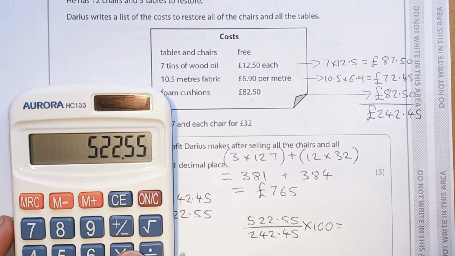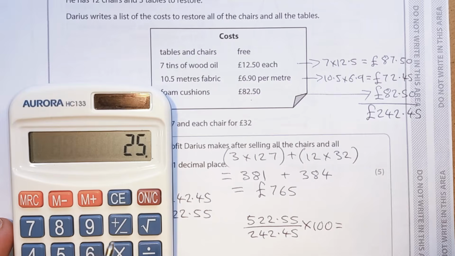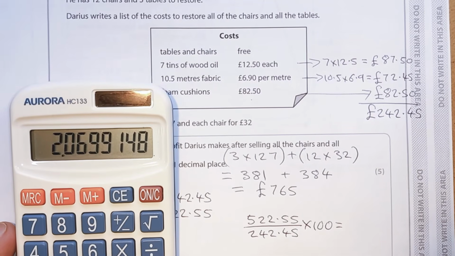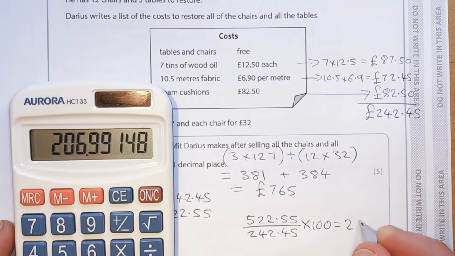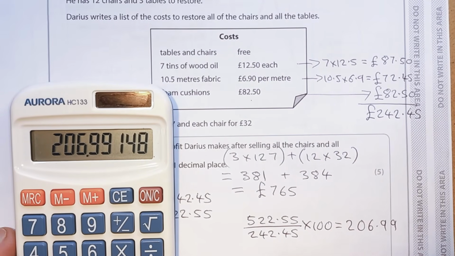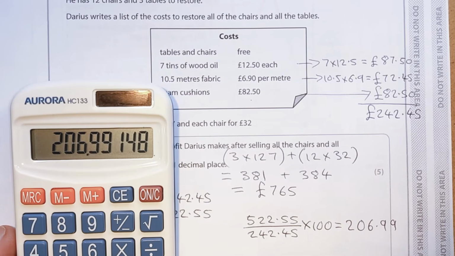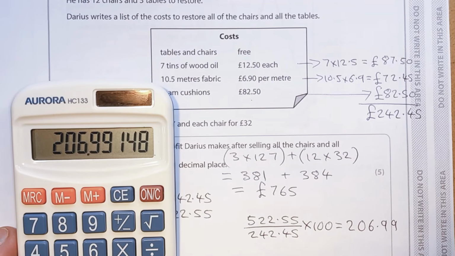Right, now this might look a bit odd because we're going to get something which is quite large. So we've got 206.99. Okay, in fact, let's just check.